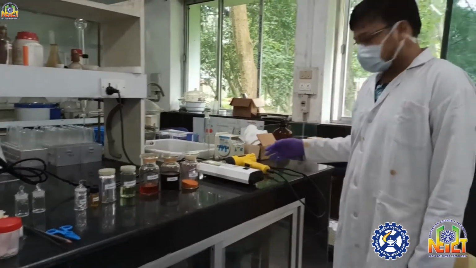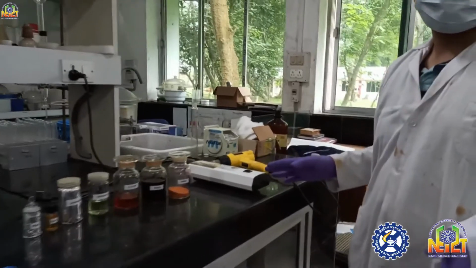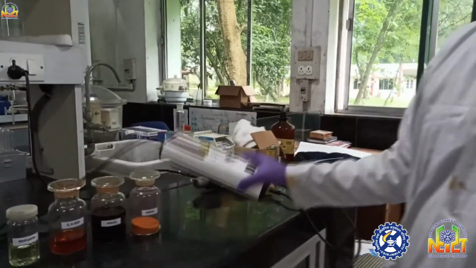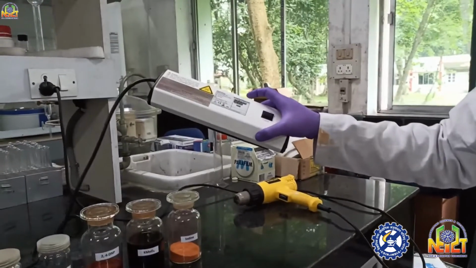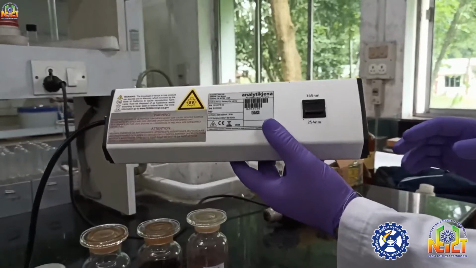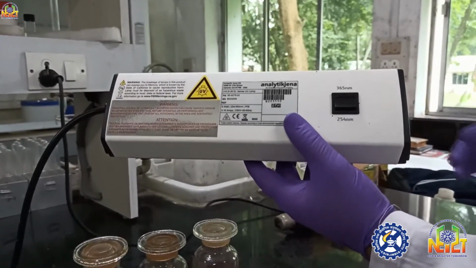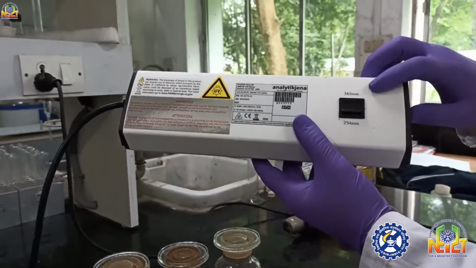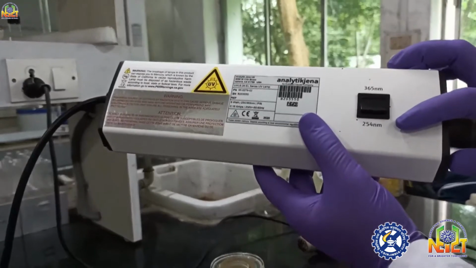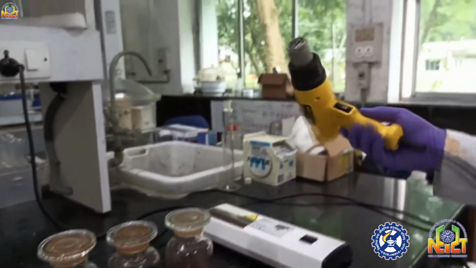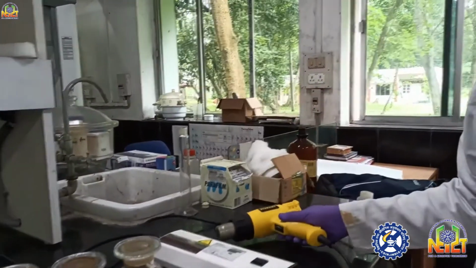So what are the materials required for this demonstration? This one is a portable UV light, which has two types of tube lights for wavelengths 365 and 254. One is for short wave and one is for long wave. This one is just a heat gun for charring the TLC plates.